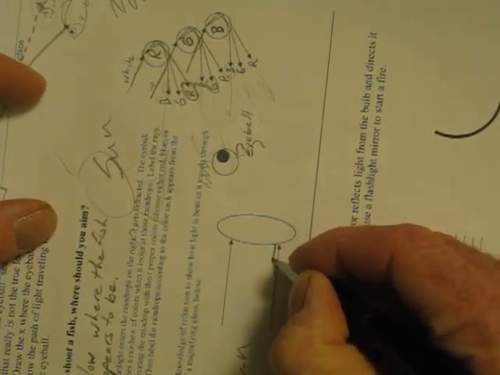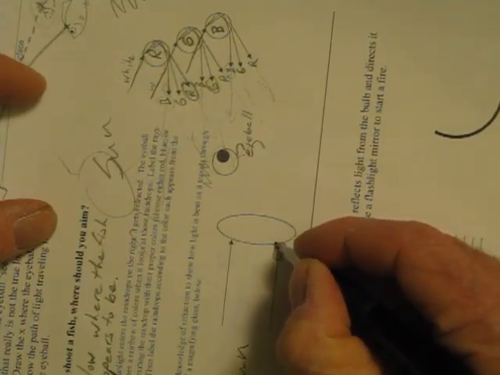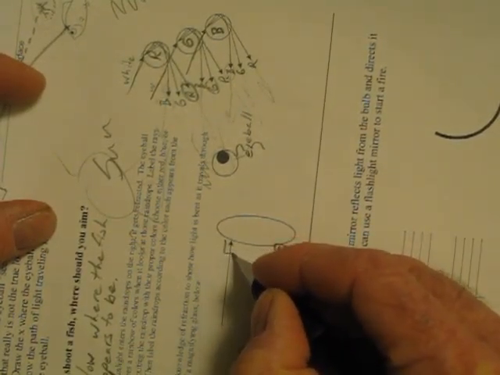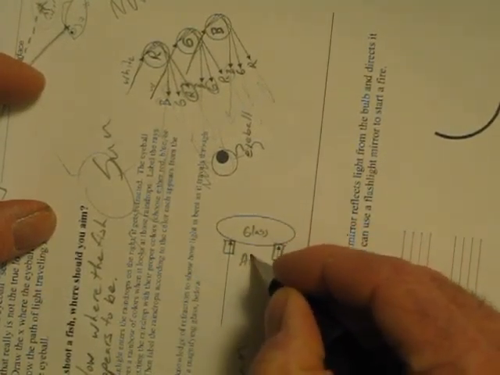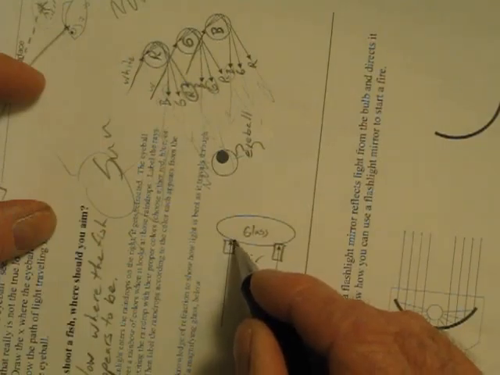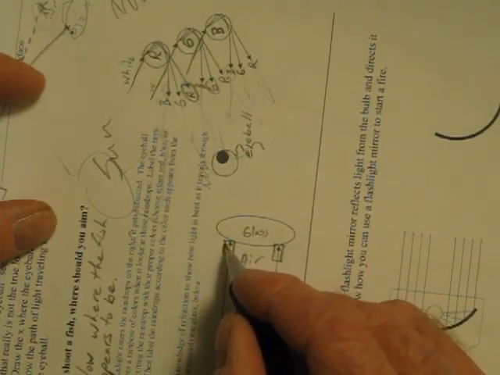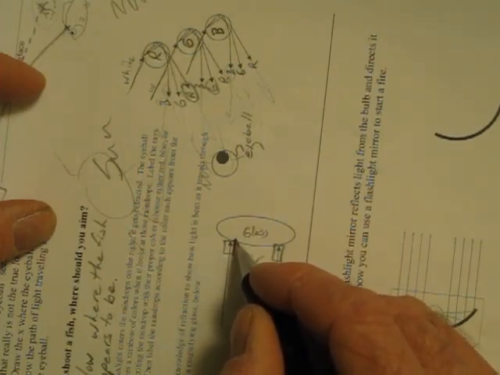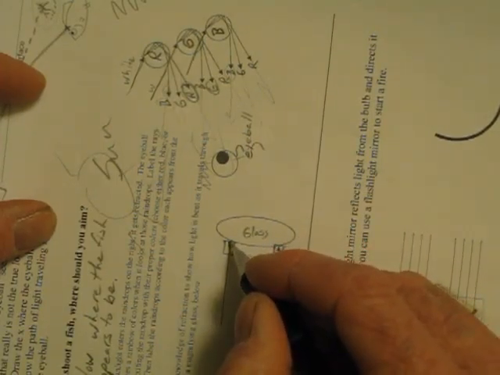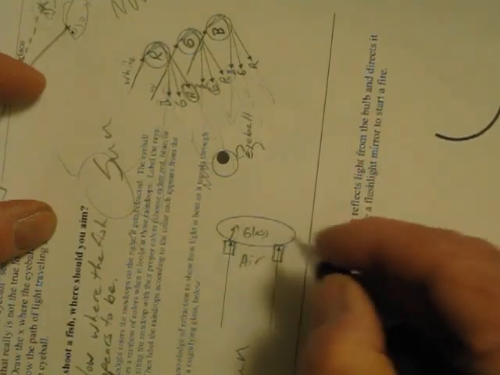So if I have a little car right here and a little car over here, and this is glass and this is air, when this car hits that glass, the part in the air, this tire right here, is going to be going faster, but this tire that hits the glass, that's going to slow down. So that's going to turn it this way.